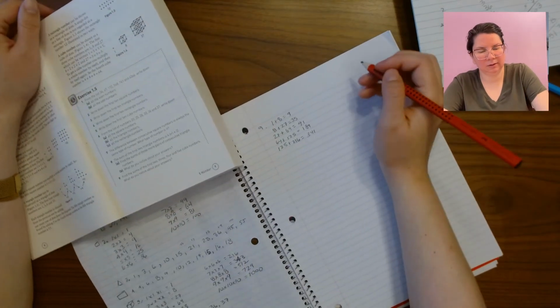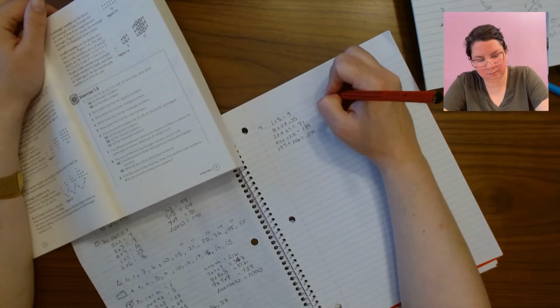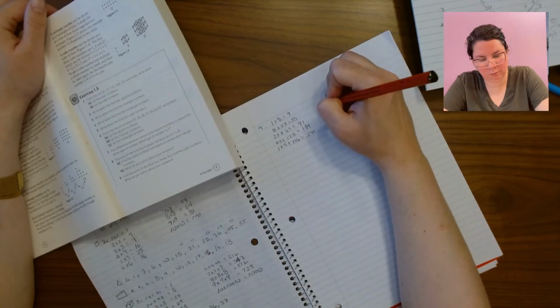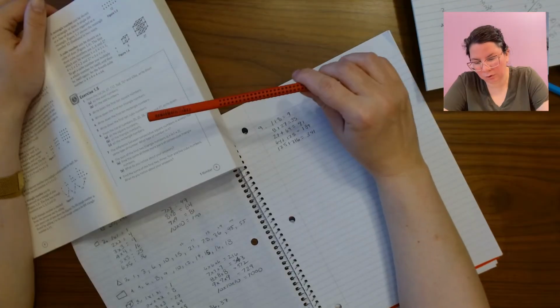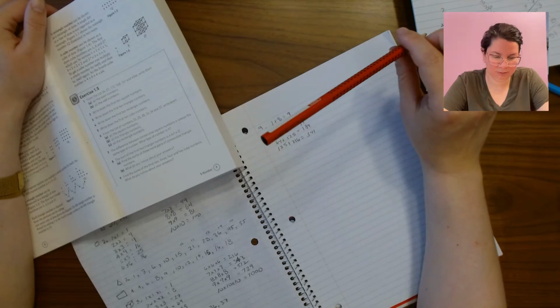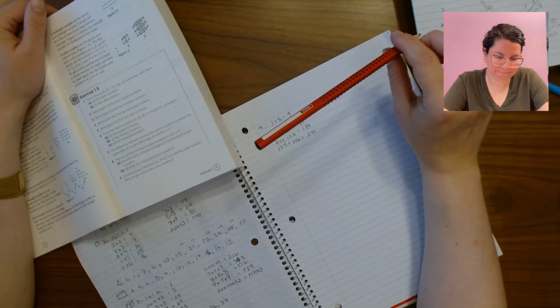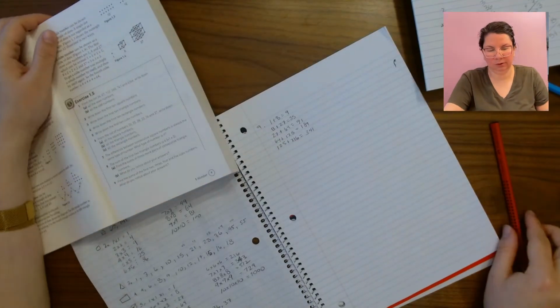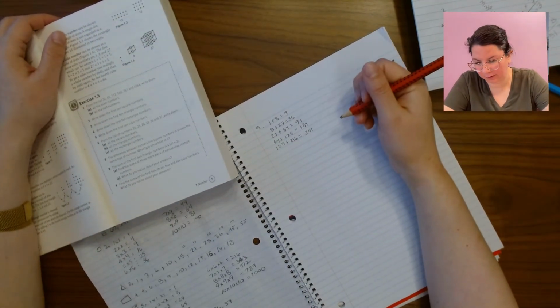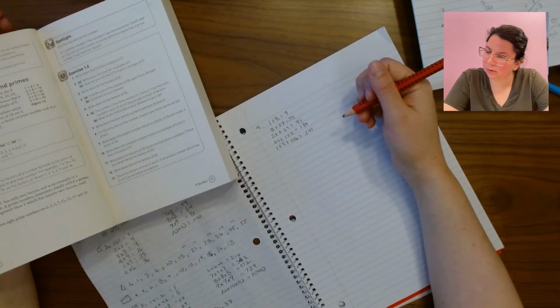Am I supposed to do like 1 plus 8 and then like 1 plus 27? No, the sums of the first 2, 3, 4, and 5 cube numbers. Maybe I'm just not getting the question. What do I notice? I don't notice any pattern, I'm sorry. Number 10.